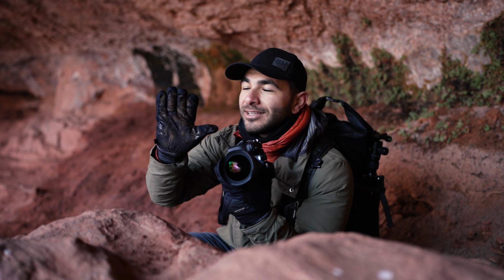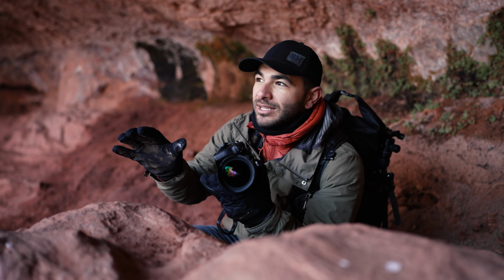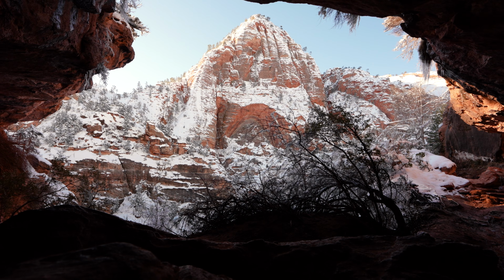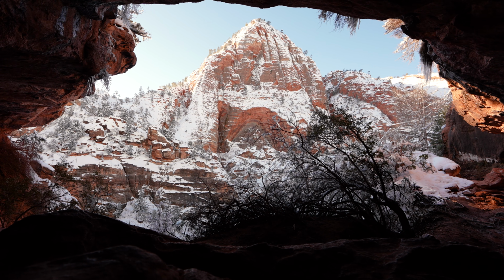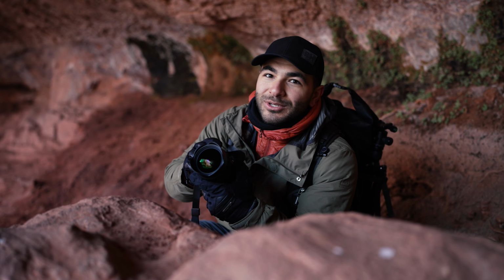One of the best parts about ultra-wide angle lenses and landscape photography is you can frame elements around your entire scene to really tell the full story. For this instance, we have this massive mountain in our background, and that's framed by this massive cave that I otherwise wouldn't be able to get with maybe some closer focal lengths, and it really tells the story of Zion National Park here.